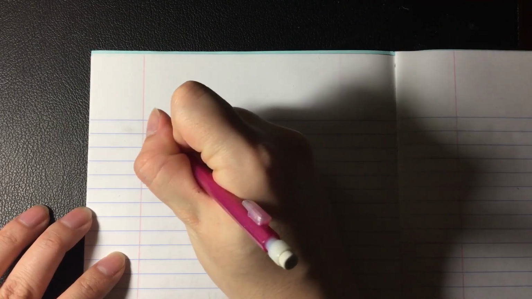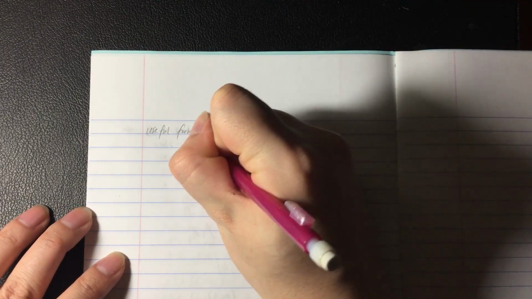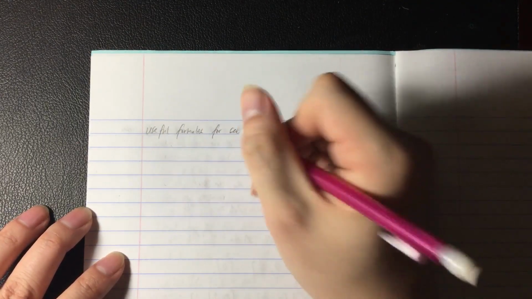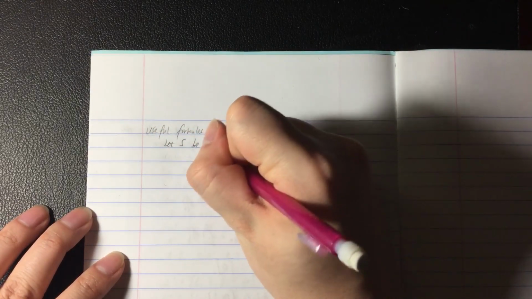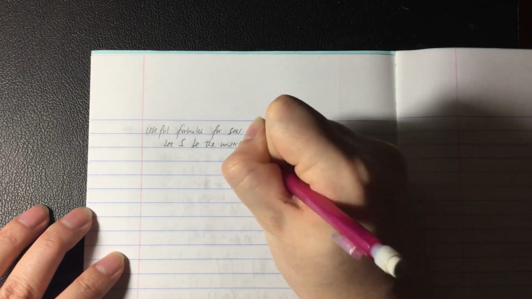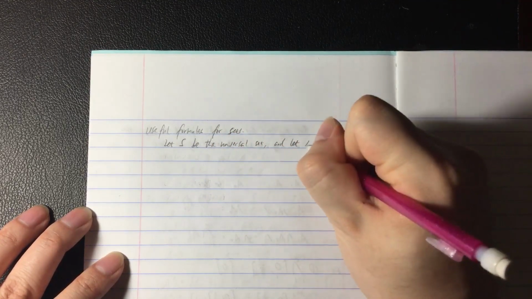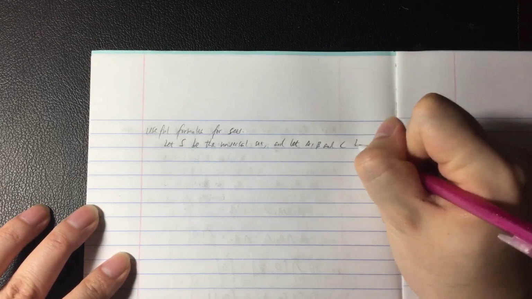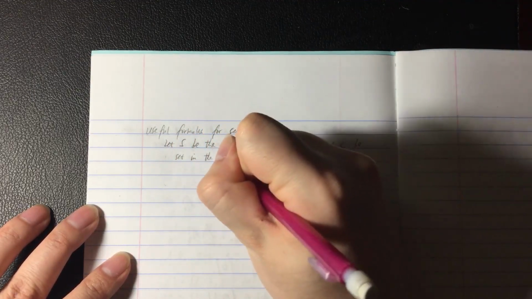Next, let me show you some useful formulas for sets. Let S be the universal set, and let A, B, C be sets in the universe.